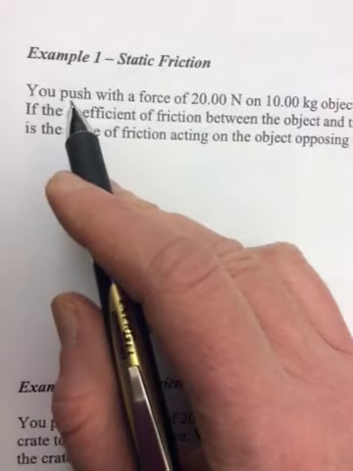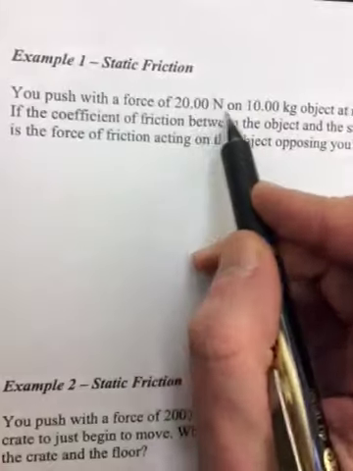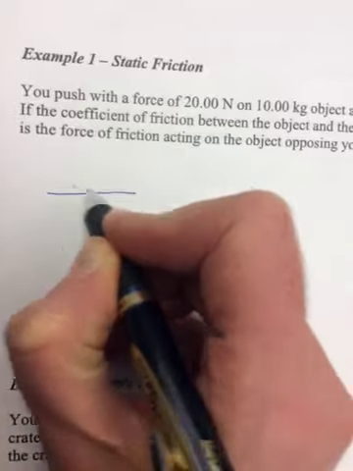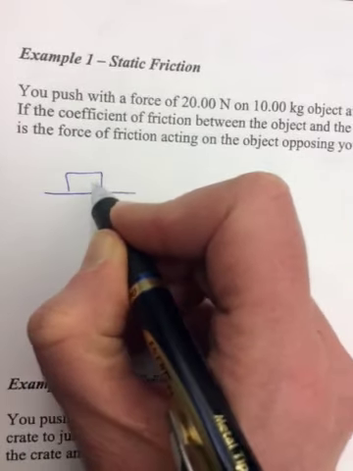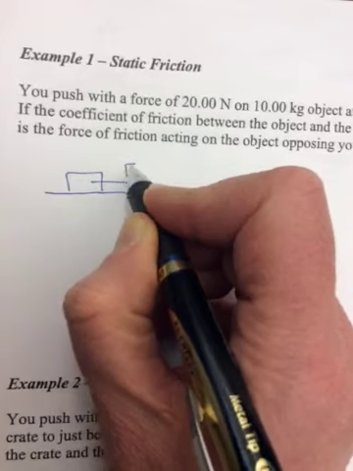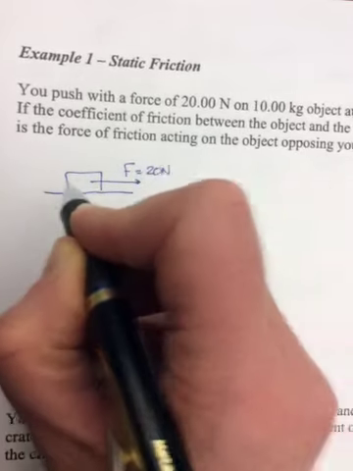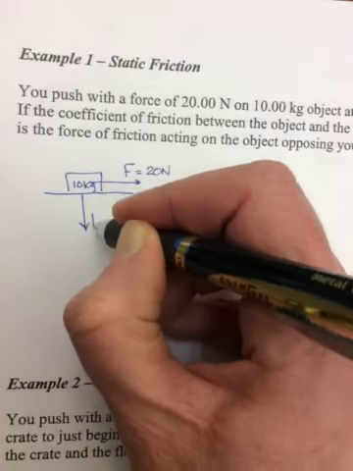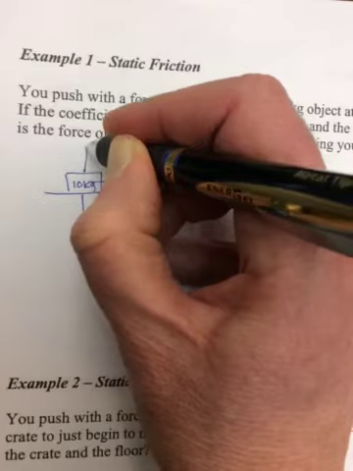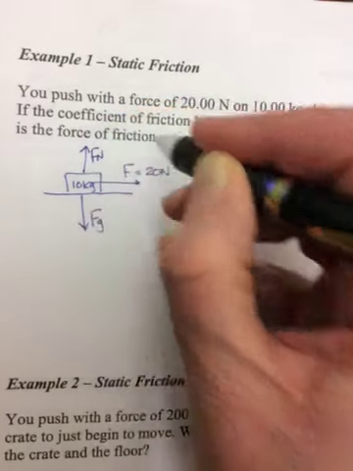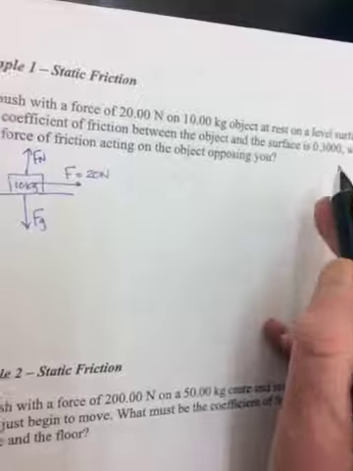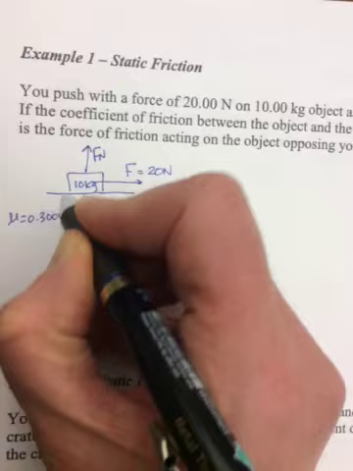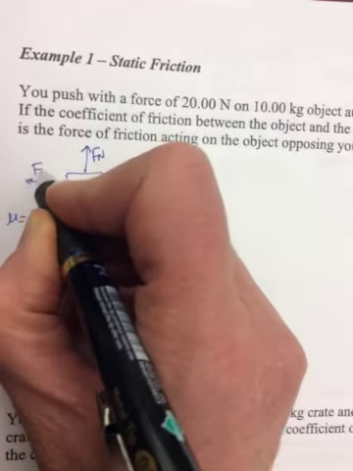So number 1 says you push with a force of 20 newtons on a 10-kilogram object at rest on a level surface. So draw your surface, draw your object. You're pushing with a force of 20 newtons. Usually I put my mass, 10 kilograms, here in the box. We know that Fg is going to be acting down, and we know that normal force is going to be acting up. Coefficient of friction between the object and the surface is 0.3, so mu is equal to 0.3, and friction would be acting this way.